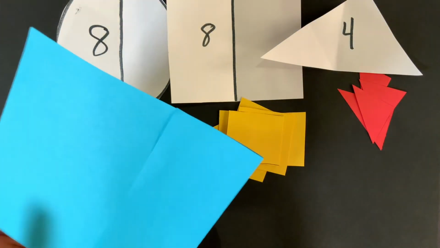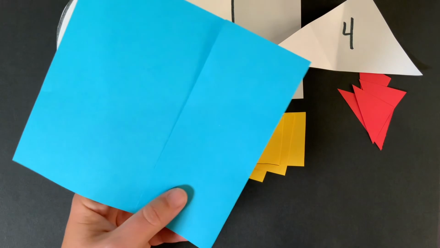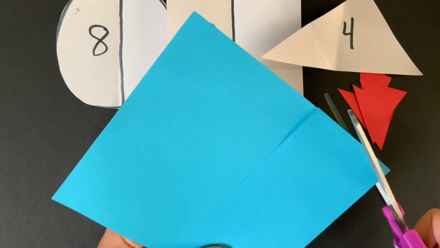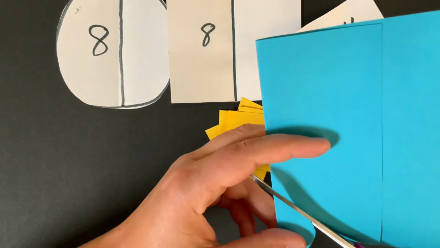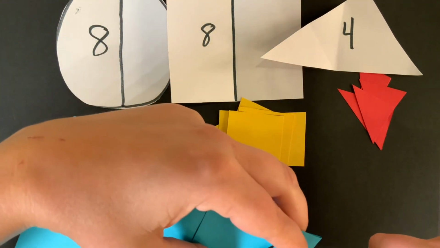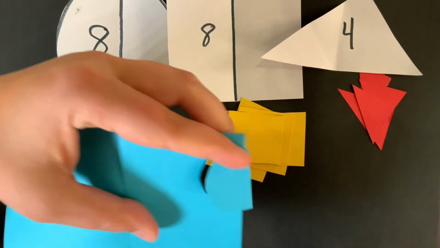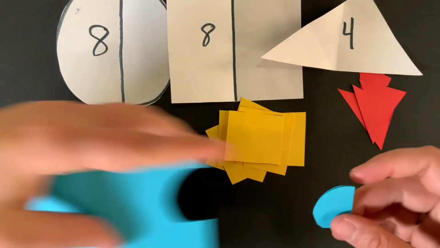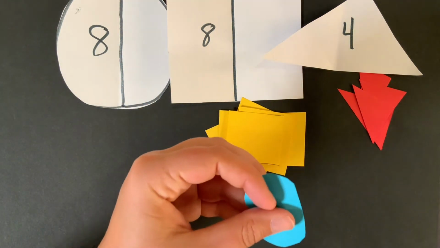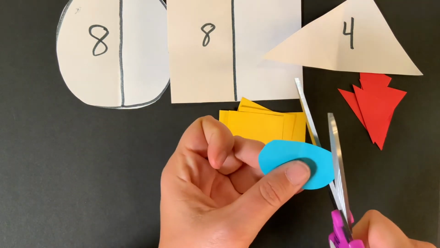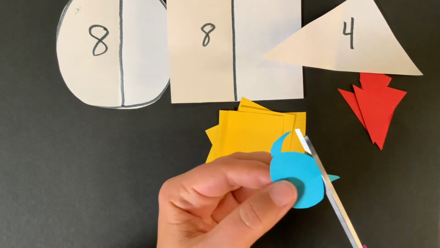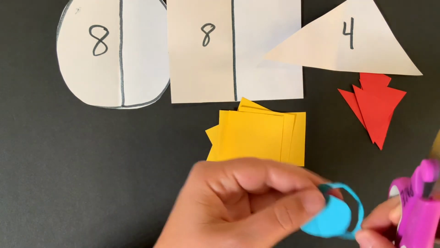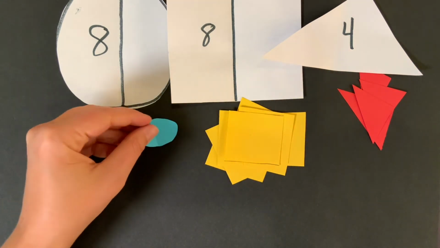And now, take your scissors, and cut along the line of symmetry, and you cut a half circle, it helps you create a circle. And then all you have to do is take your scissors and cut a circle. Good. Once again, it does not have to be perfect.